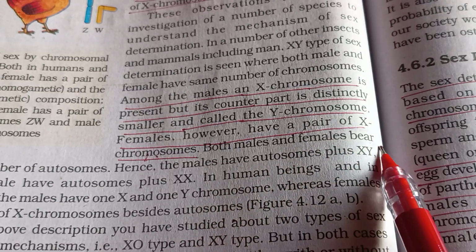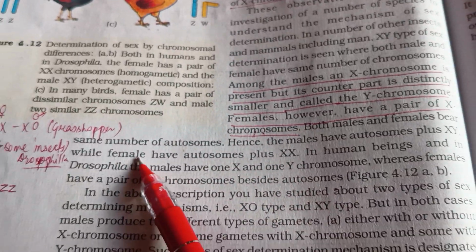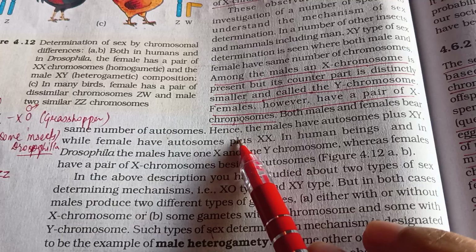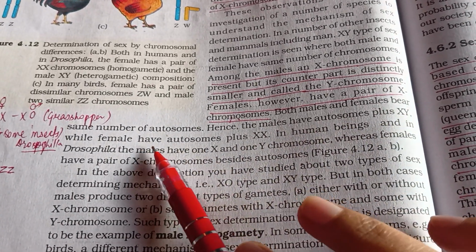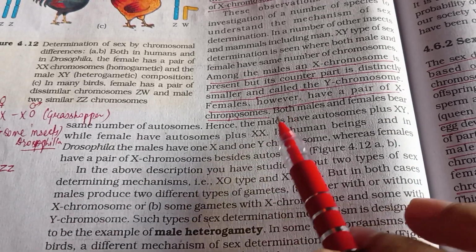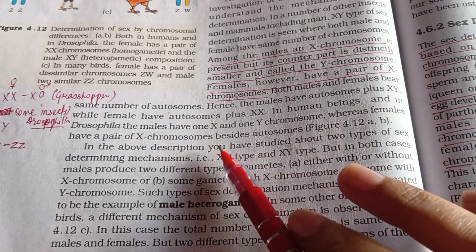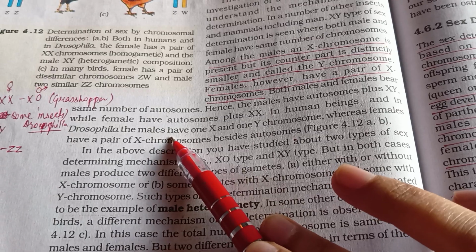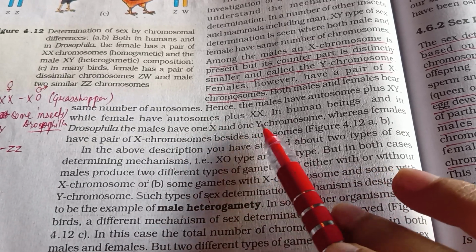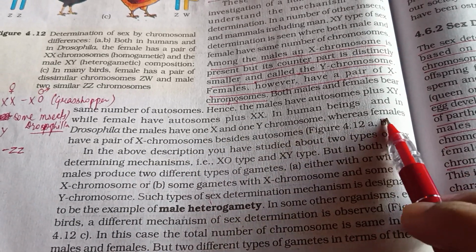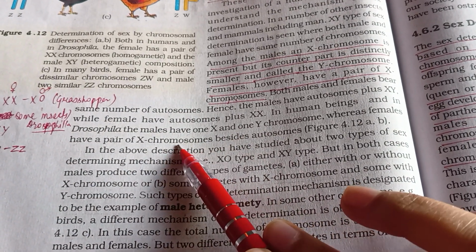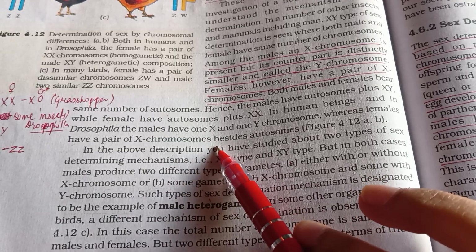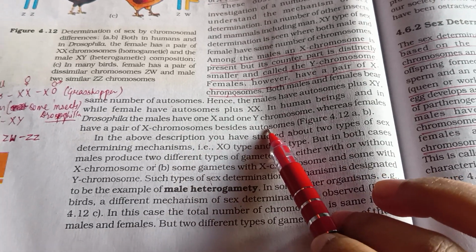Females, however, have a pair of X chromosomes. Both males and females bear the same number of autosomes, hence the males have autosomes plus XY, while females have autosomes plus XX. In human beings and in Drosophila, the males have one X and one Y chromosome, whereas the females have a pair of XX chromosomes. A pair of X chromosomes means XX chromosomes, besides the autosomes.